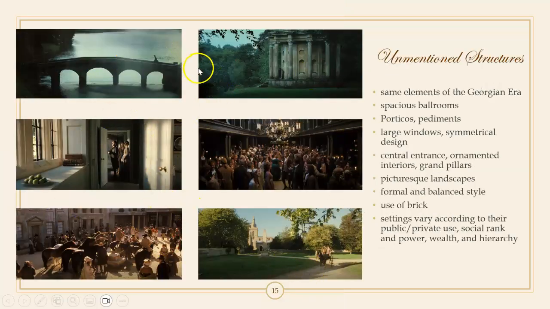These are some unmentioned structures that we don't know the names of. None of our main characters inhabit them, but they still appear, and we still see the same elements that we saw in previous slides of the Georgian era. Spacious ballrooms for hosting parties, porticos and pediments, which are these elements of architecture, picturesque gardens, again formal and balanced style that has been established throughout the slides, symmetrical, again, use of brick.